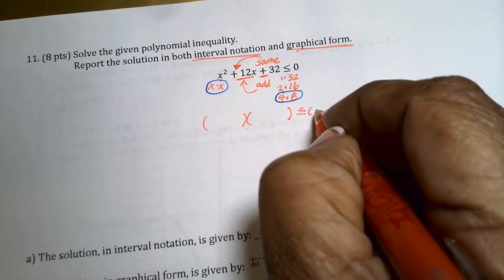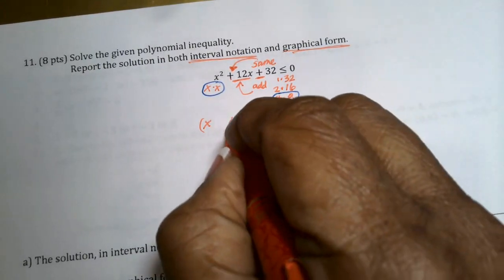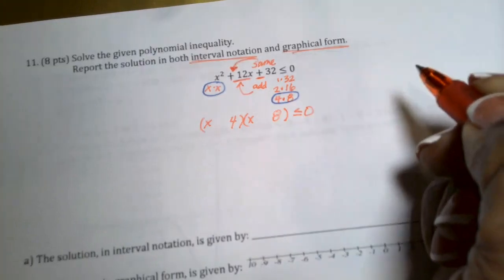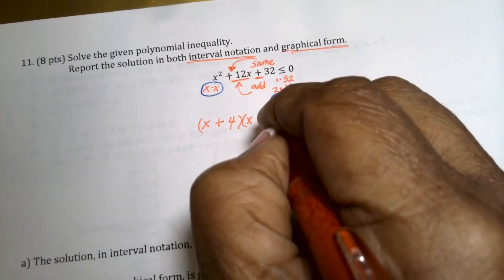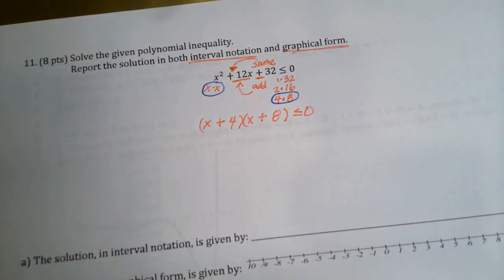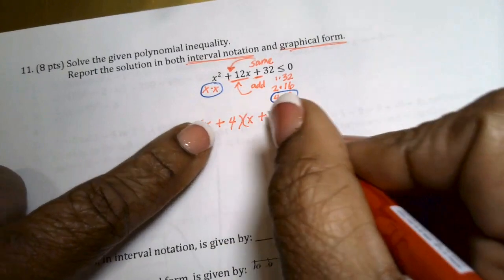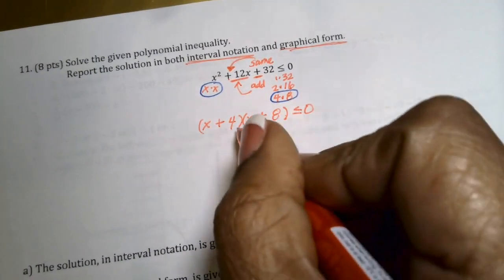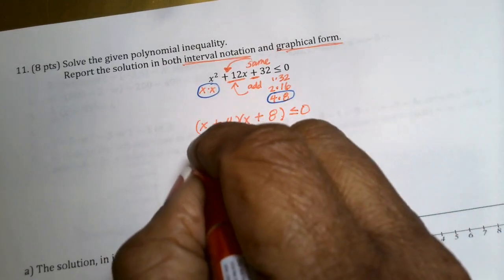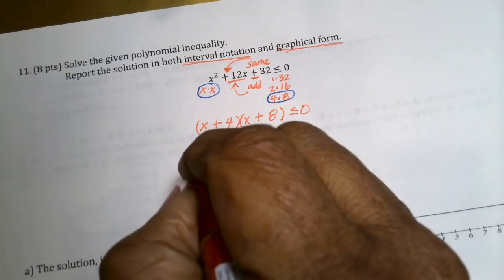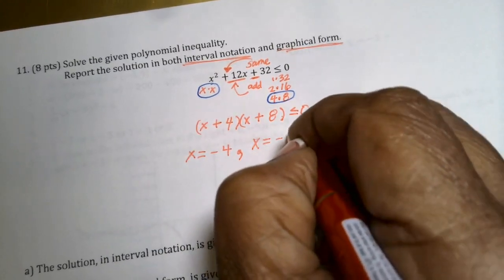Less than or equal to 0. We place the x and the x in first place, and then the 4 and 8 in the second position of the binomial. We place our signs. Both of them are the same, and both of them are pluses. And we solve for x. Zero product property. If you have a product and the answer is 0, then one of the factors or both of the factors must have been 0. So when we set these equal to 0 and solve, we get x equals -4 or x equals -8.